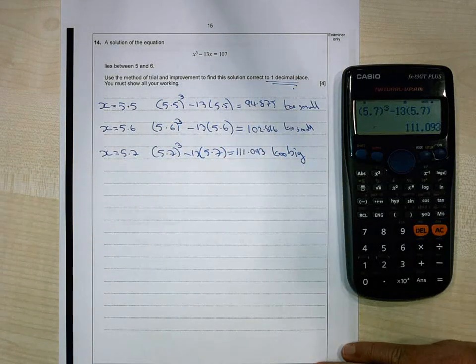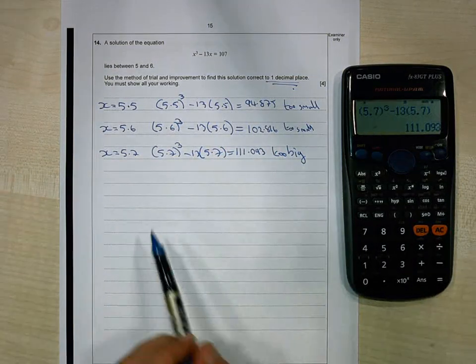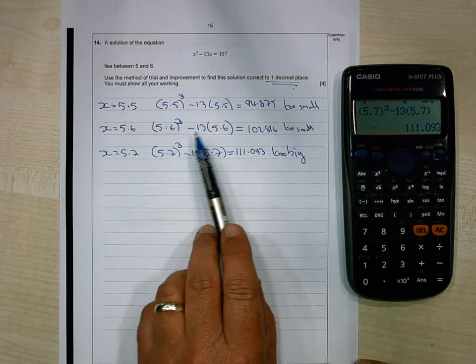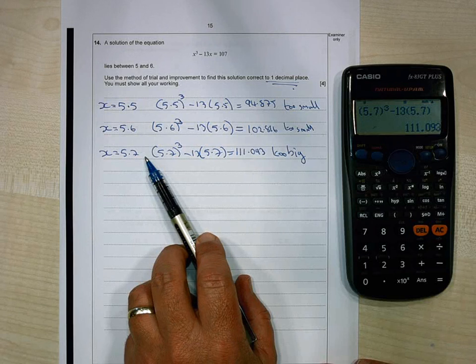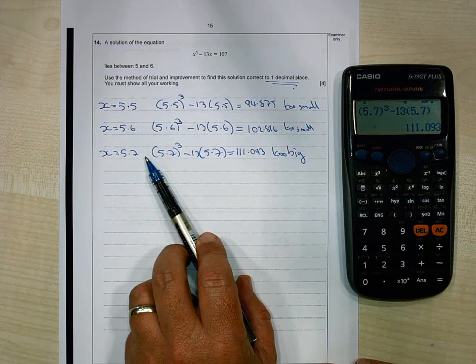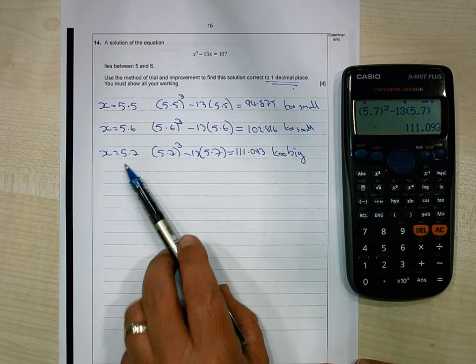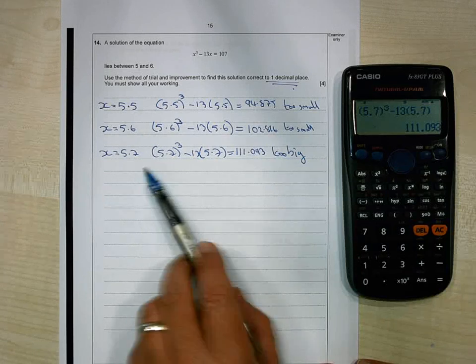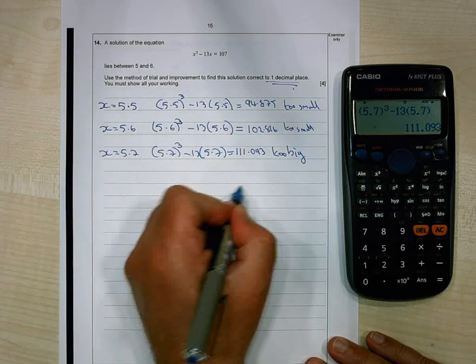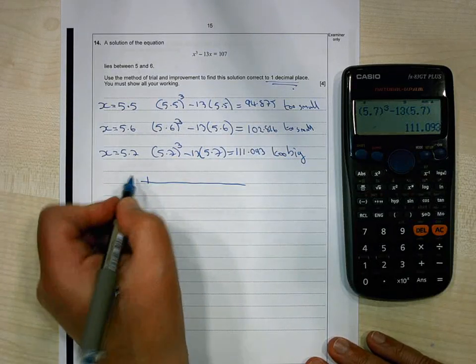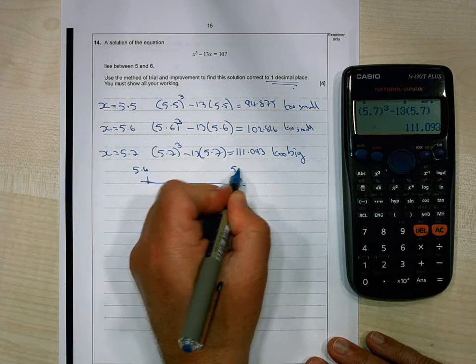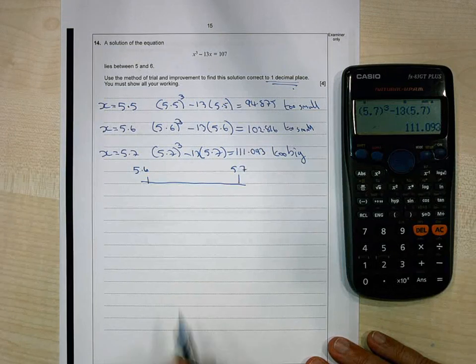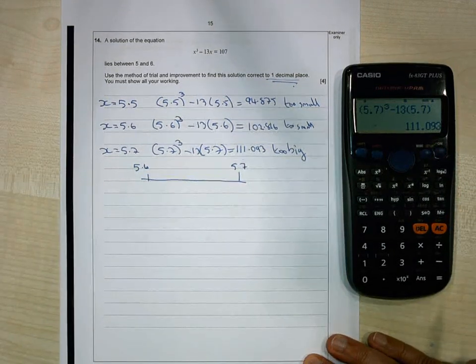So that's great. I'm looking for my answer to 1 decimal place. So I've got to keep searching until I've got it between 2 consecutive 1 decimal place numbers. There's no point me trying for 5.8 because 5.8 is going to be too big as well. So this is telling me that 5.6 and 5.7, one of those is going to be my answer.